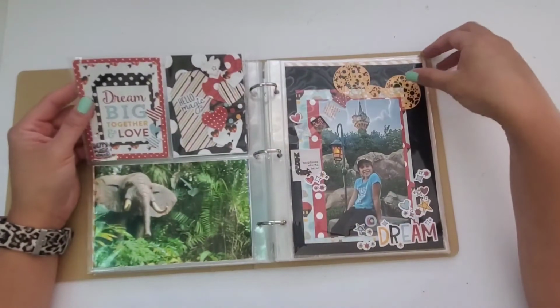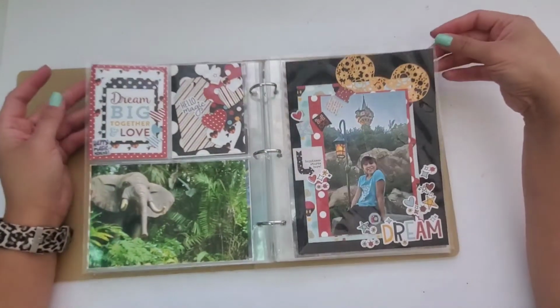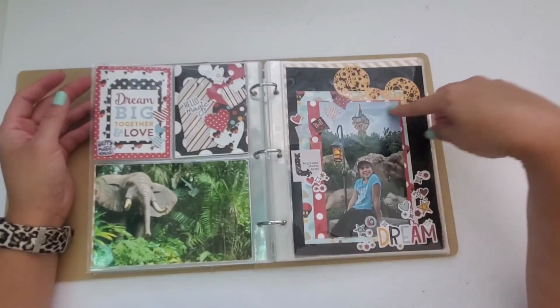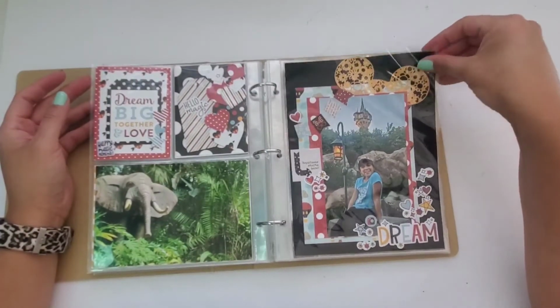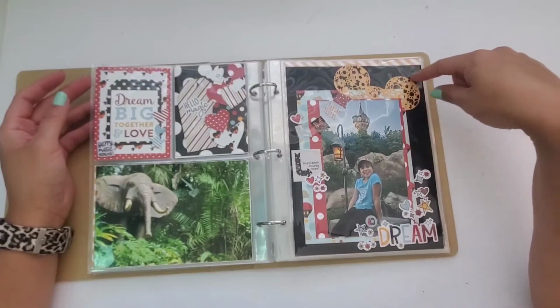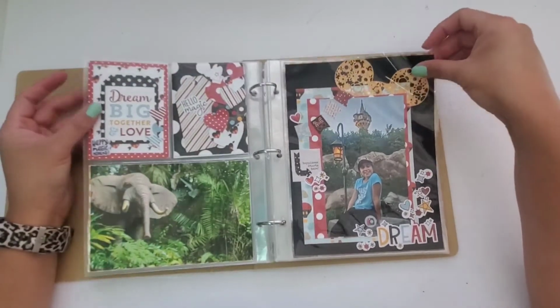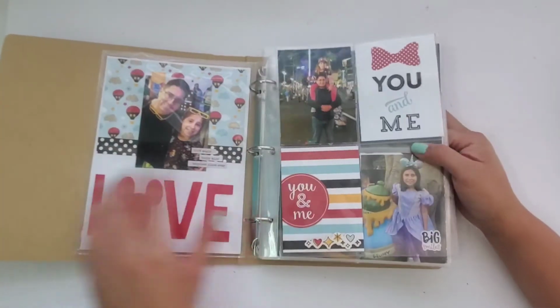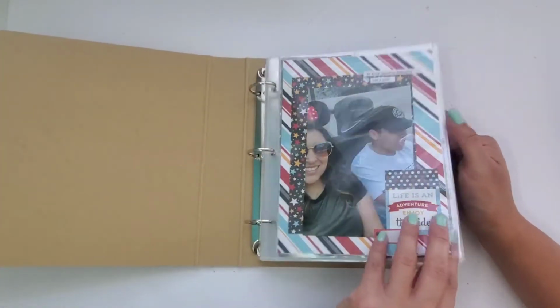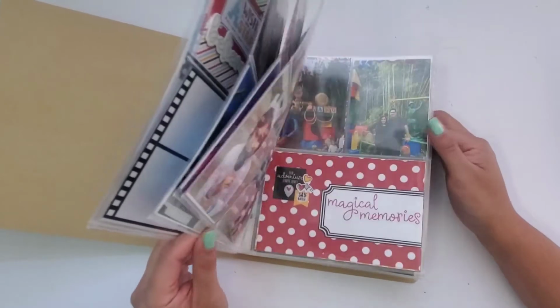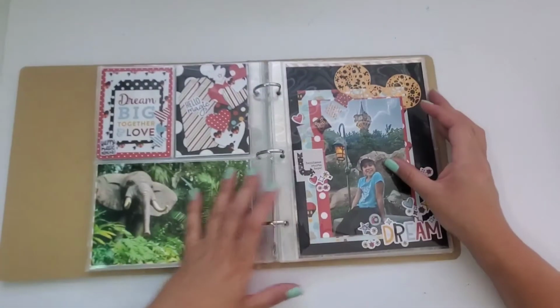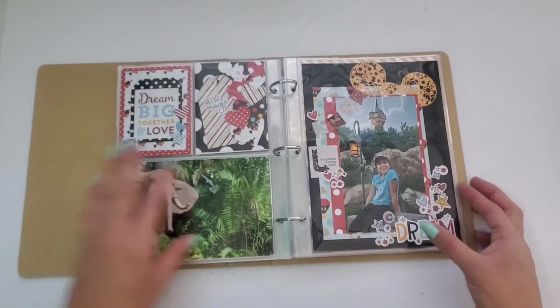But that was it. So I made a lot of this with my Silhouette. This is like a Paige Taylor Evans. If you join her Facebook group, she has free cut files. She designs cut files that she sells, but she also has some free ones, and she has a lot of Disney stuff in there. And so I thought there was another cut file from her in here. So anyways, I had a lot of fun with this album, and it's just a Disney theme one, but you can do your whole year in it.